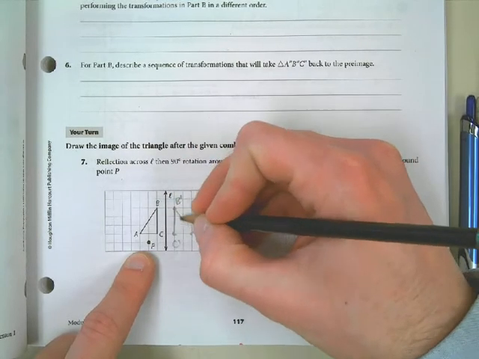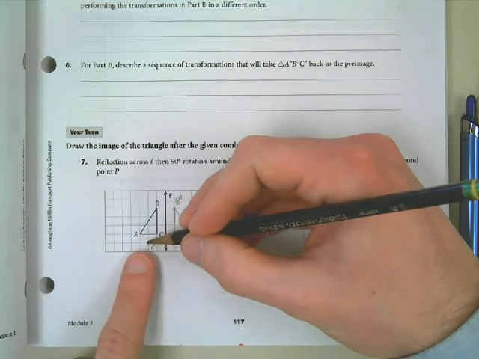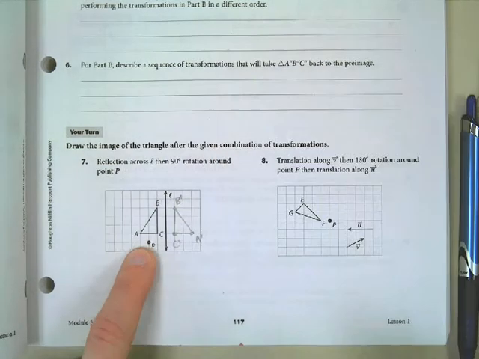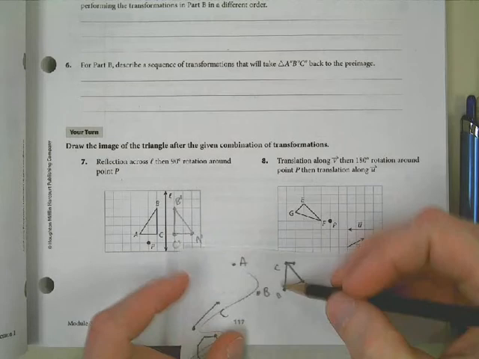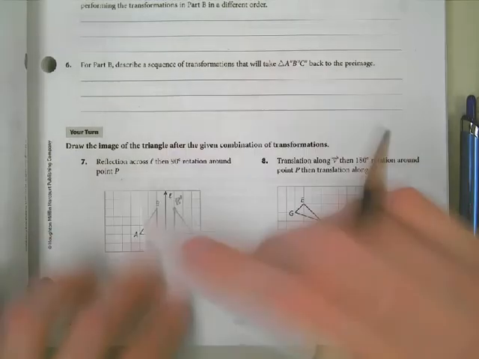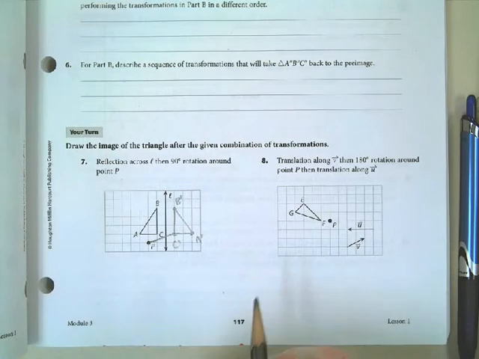And then we're going to take this shape and rotate it around point P 90 degrees. Now, it didn't give me a direction, but what direction do we assume? Counterclockwise. If we're not given a direction, we assume counterclockwise, right? All right, so let me get that out there. So we're going to connect P to C prime. I'm going to measure it 90 degrees on my protractor here.